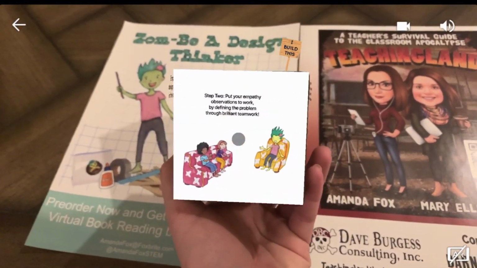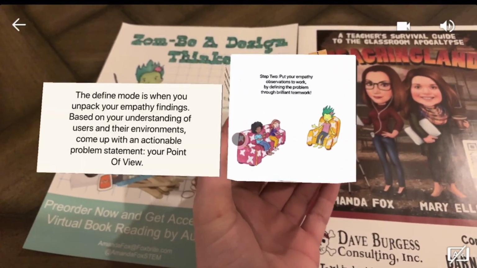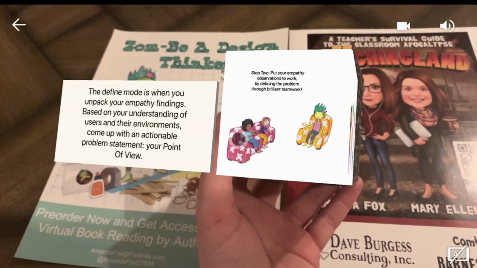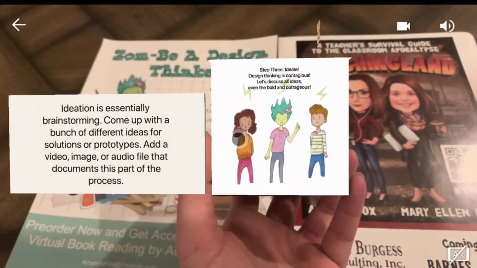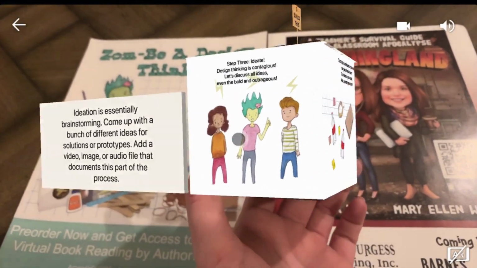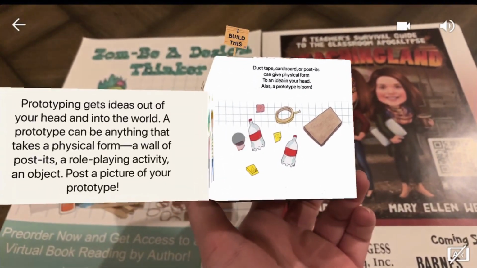There is defining. The define mode is when you unpack your empathy findings. Based on your understanding of users and their environment, come up with an ideation. Ideation is essentially brainstorming. Come up with a bunch of different ideas for solutions or prototypes. Add a video and prototype.